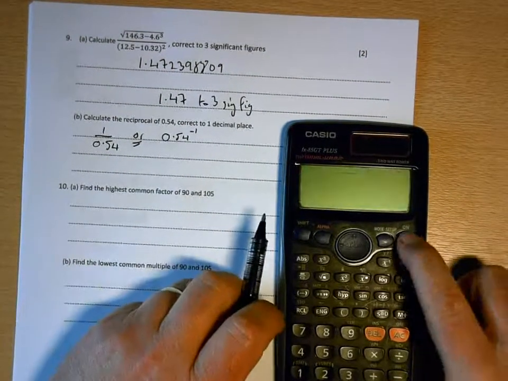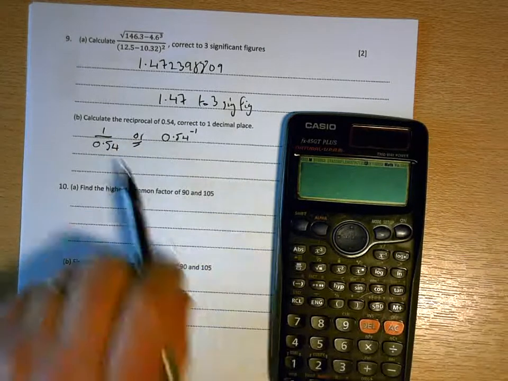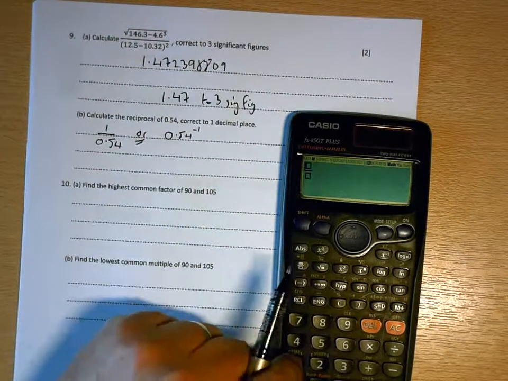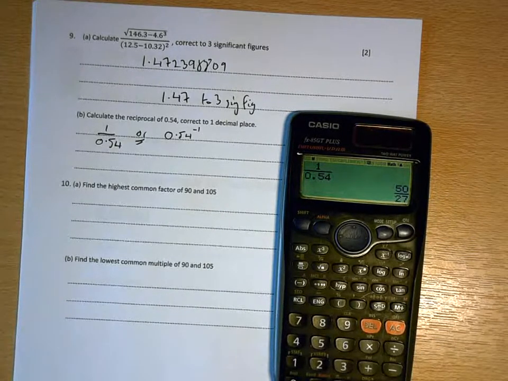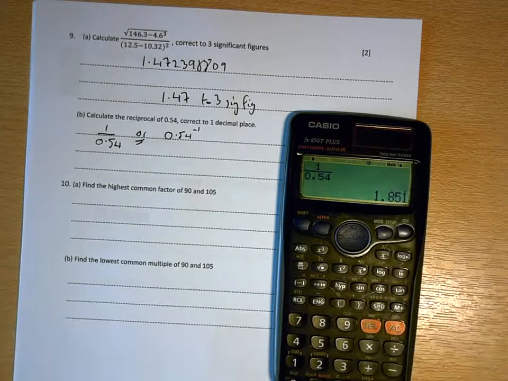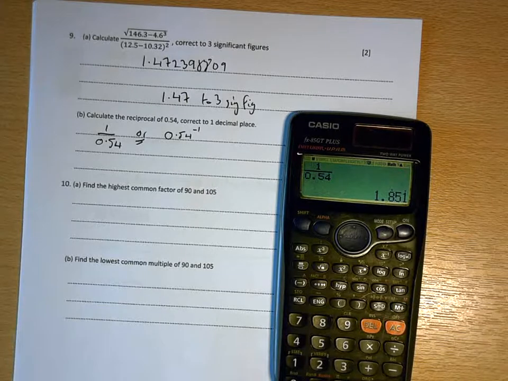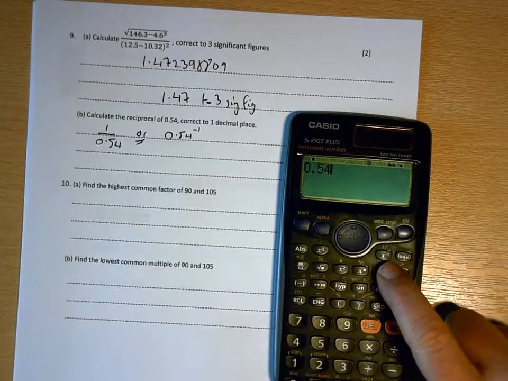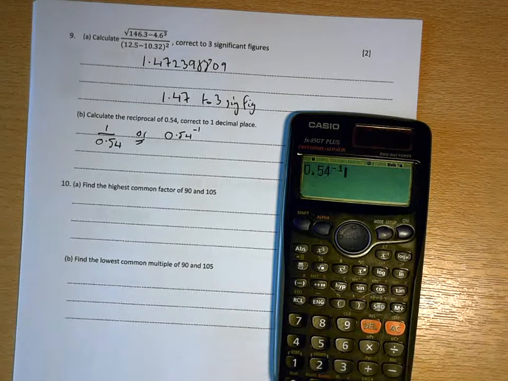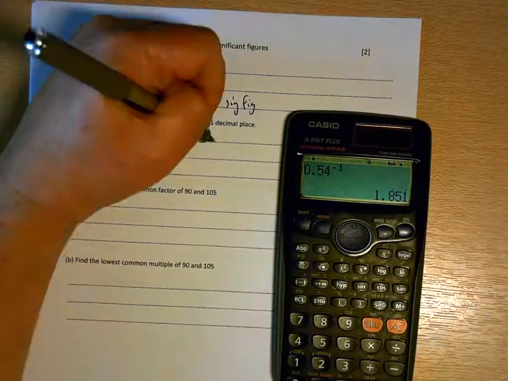So either one of those on your calculator, you can either write it as a fraction, 1 over 0.54, to get that, or 0.54, and then you've got the -1 button there, and it'll give you the same thing.